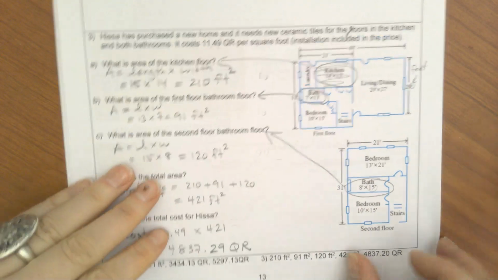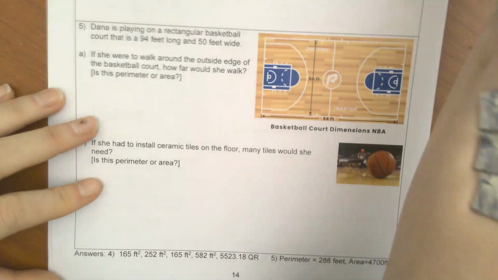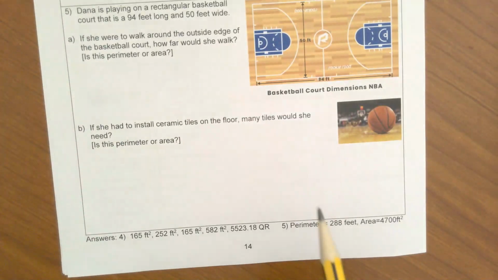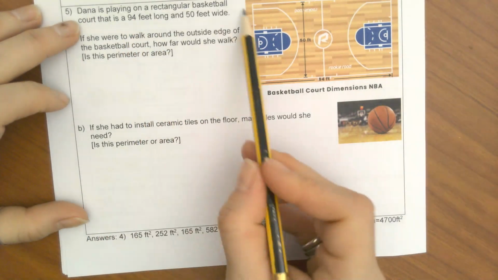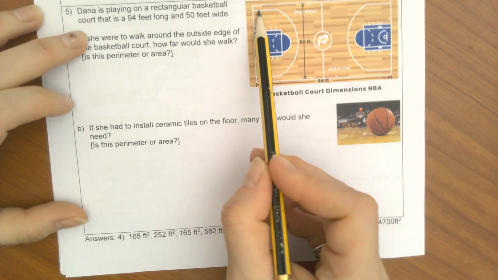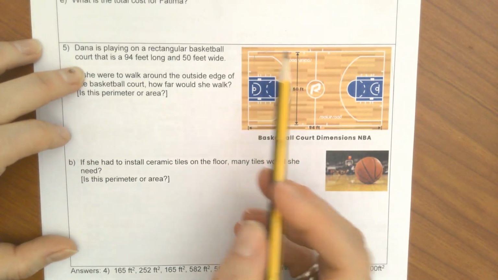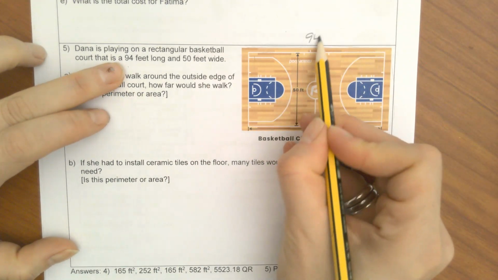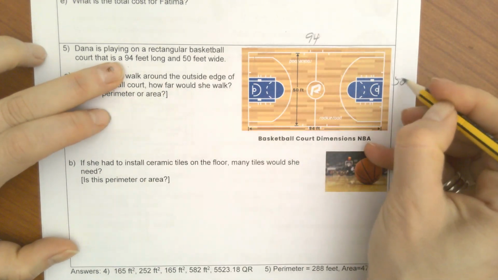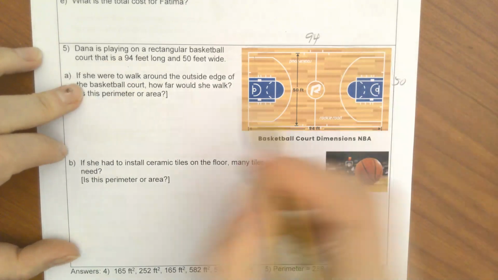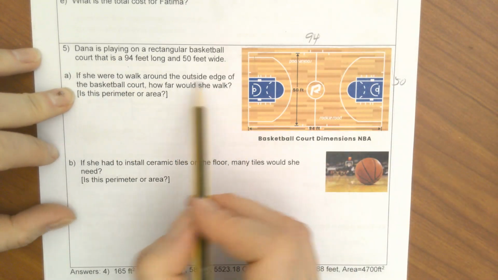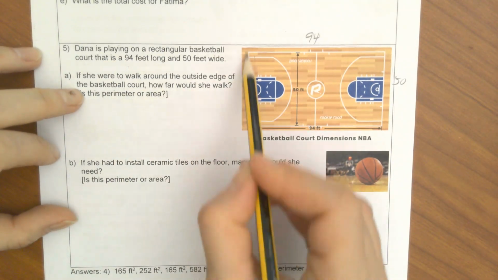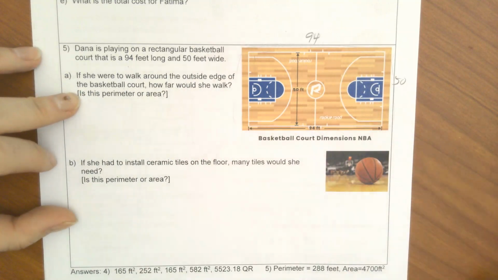Okay, let's look at the last question on this page. So Dana is playing on a rectangular basketball court that is 94 feet long, and it's 50 feet wide. If she were to walk around the outside edge of the basketball court, how far would she walk?